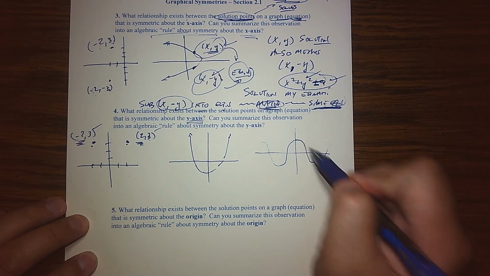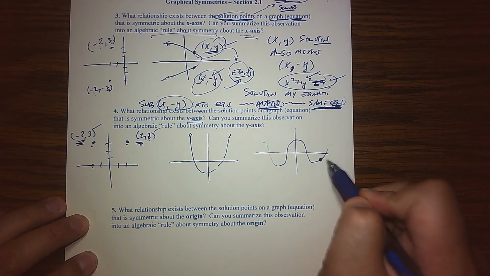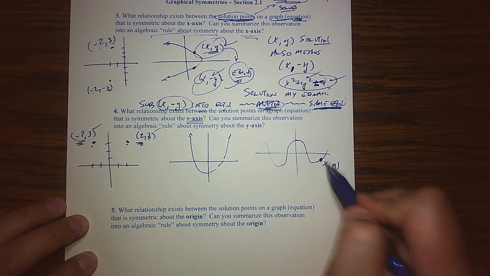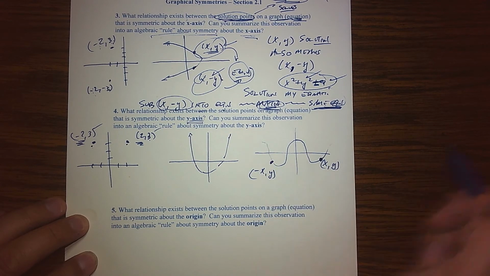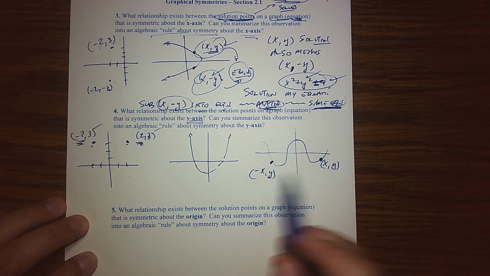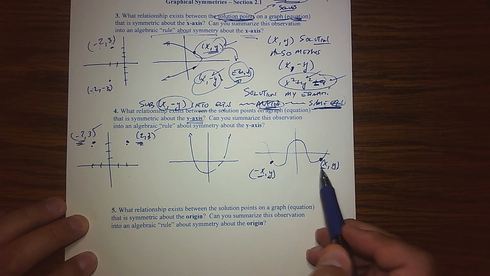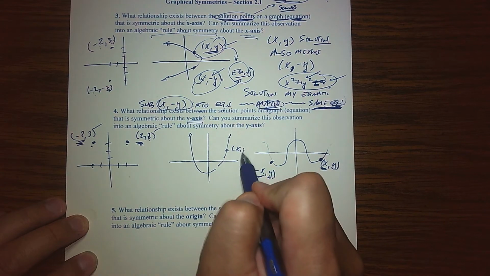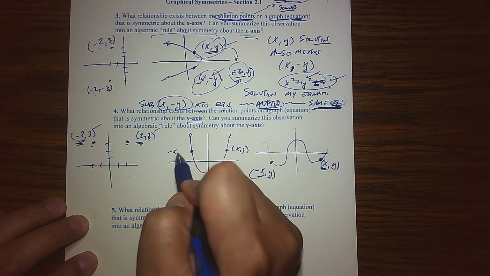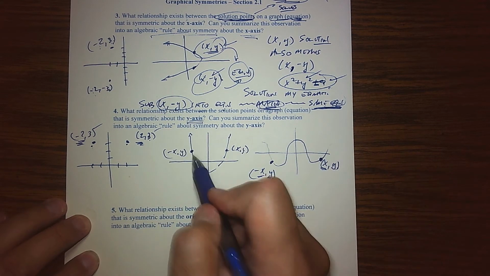If I have a point, let's call it (x, y) over here, then its mirror image (-x, y) has to be on the other side. So the y stays the same, but the x coordinates are changing. If I have an (x, y) over here, then its mirror image is (-x, y) there.